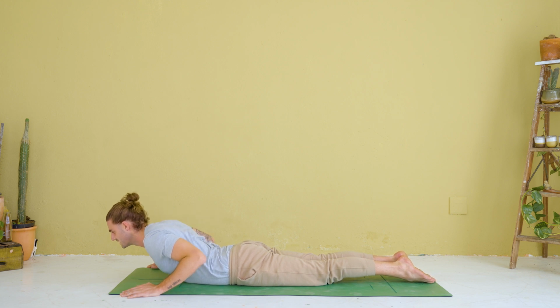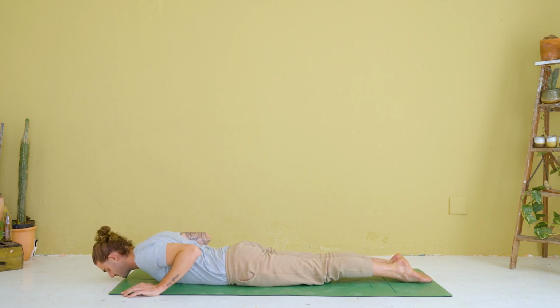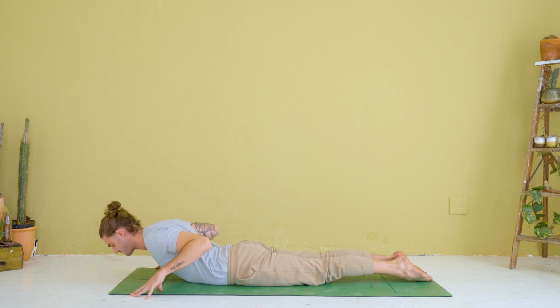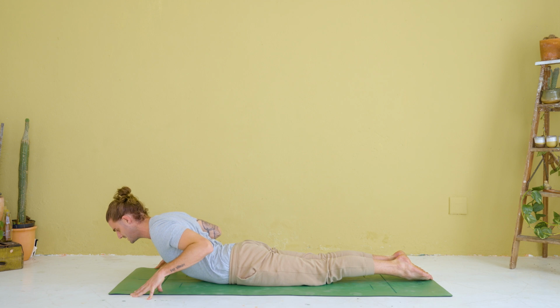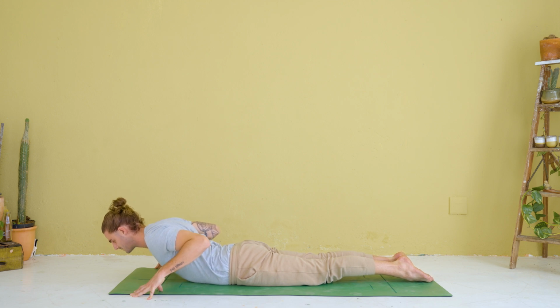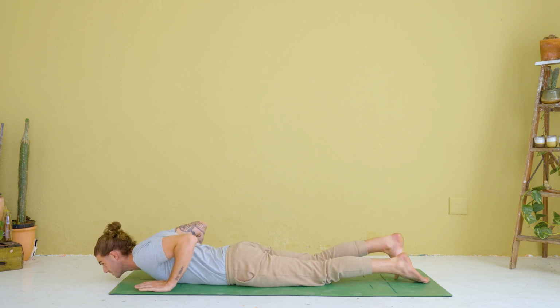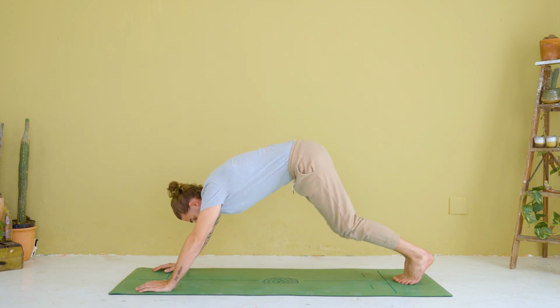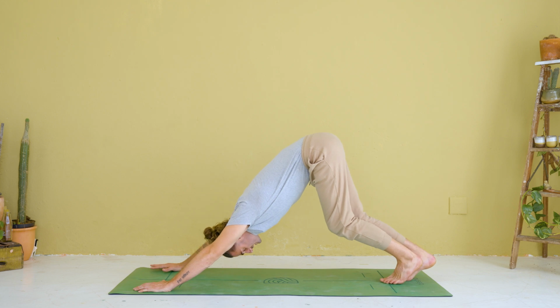Exhale, slowly unravel. 1 more time. Inhale to rise. Tuck your chin. Shoulders draw back. See if you can bring some weight off your fingertips for 3, 2, 1, and release. Tuck your toes. Inhale, down dog, roll over the knees. Press yourself up. As you exhale, lower the heels down.